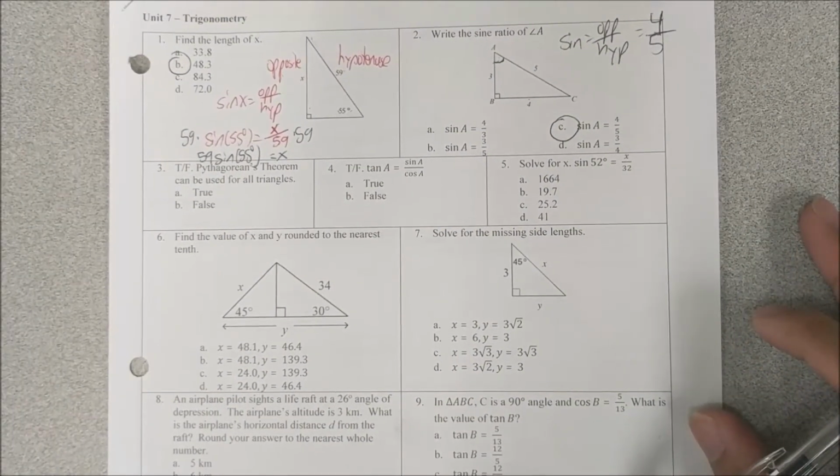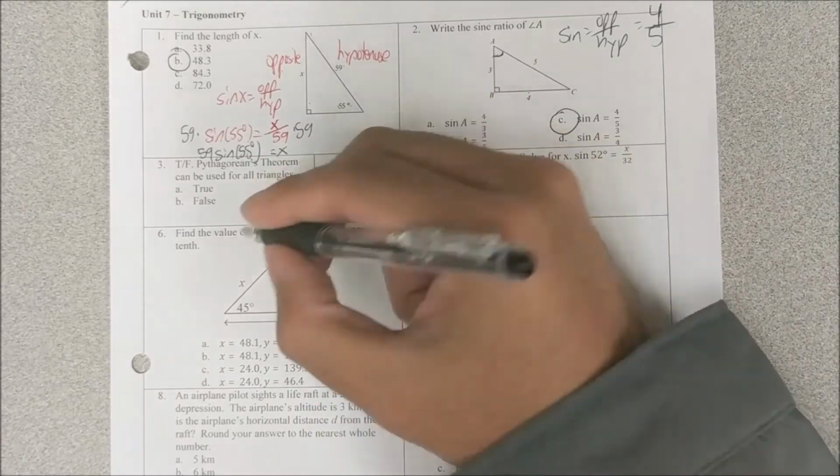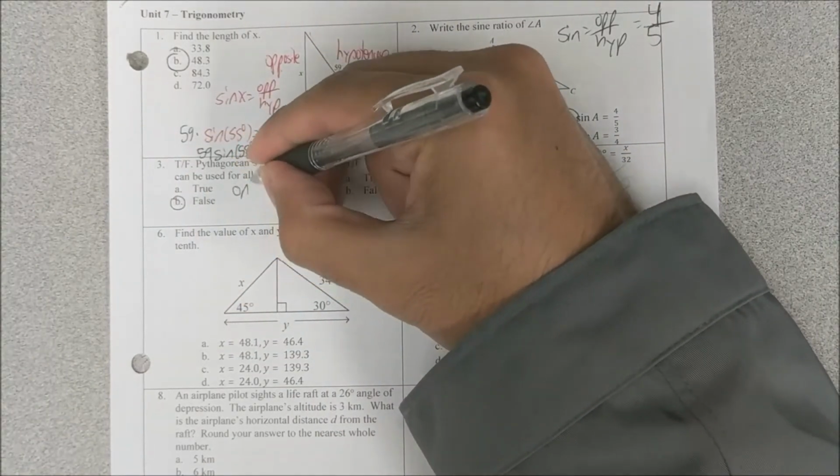Okay, Pythagorean theorem can be used for all triangles. That's false. It can only be used for right triangles.